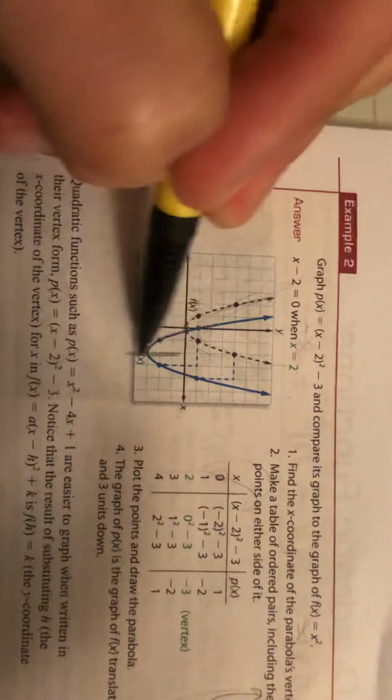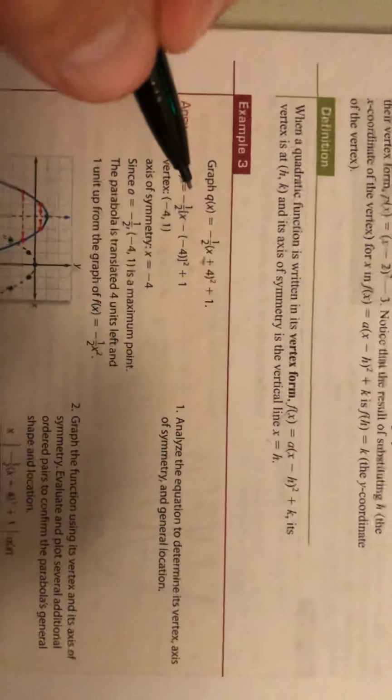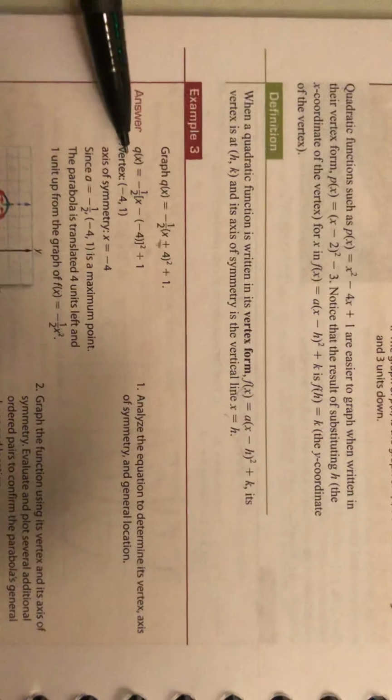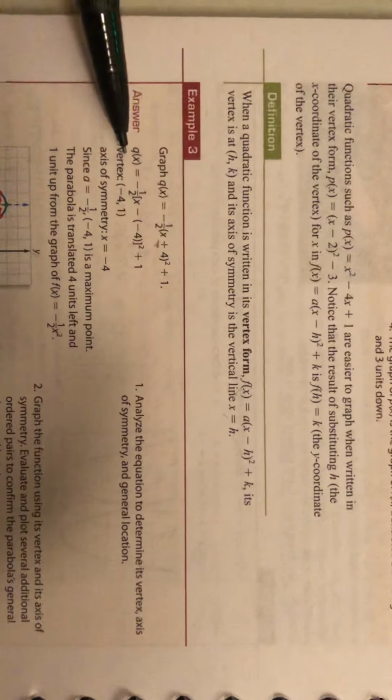So, example 3 says that we're going to graph q of x equals negative 1/2 times x plus 4 squared plus 1. Well, one thing that I can already tell you is it's not in vertex form, because vertex form says it has to be what? Negative, and this is positive because it's saying minus. So we want to go ahead and rewrite it as you see here. q of x equals negative 1/2 times x minus negative 4 squared plus 1.